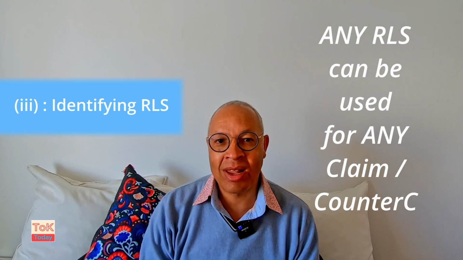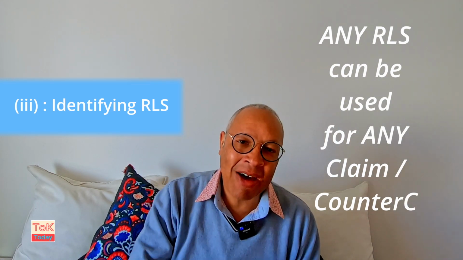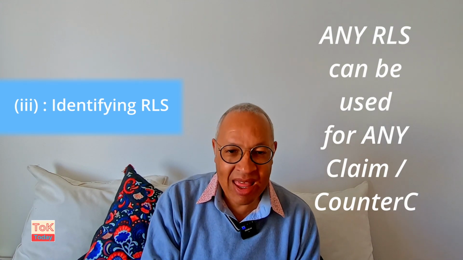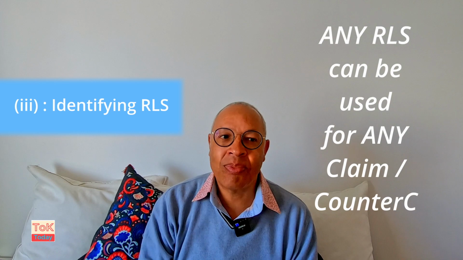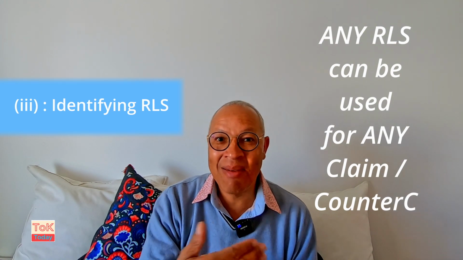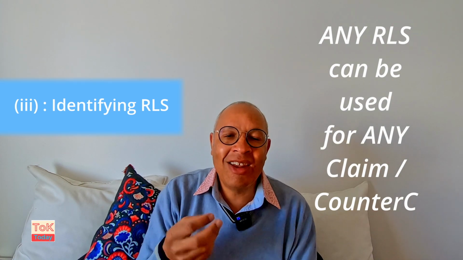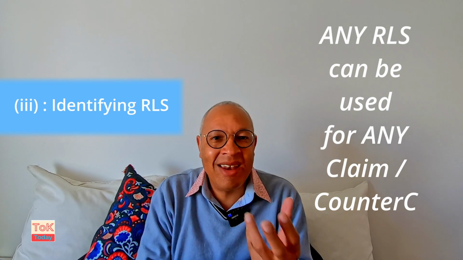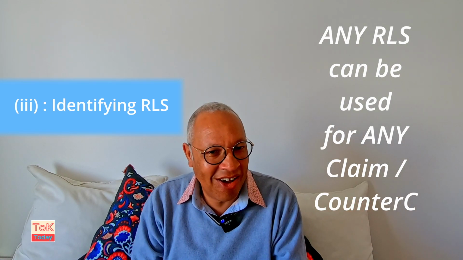Now, I have a simple rule that virtually any RLS at all can be used for virtually any claim or counterclaim. It's not in the RLS, it's in the argument which is made about that RLS. So you can use any RLS for virtually any claim or counterclaim. You can even use the same RLS for both a claim and a counterclaim. And if you do that well and build that argument well, then it shows nuance in understanding. It shows perspectives in being able to understand the knowledge.